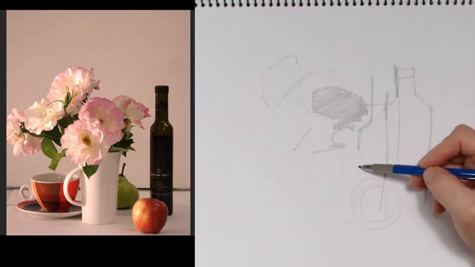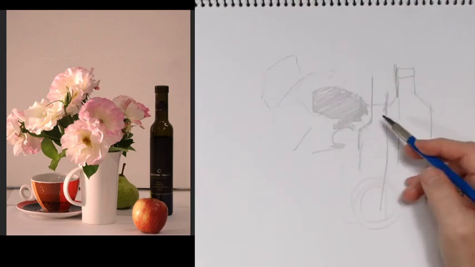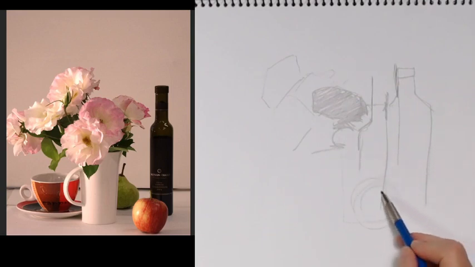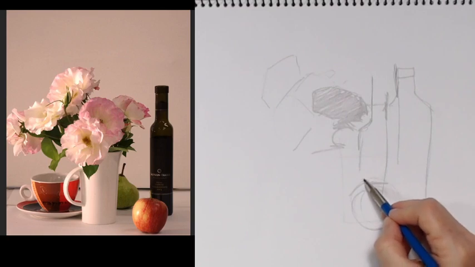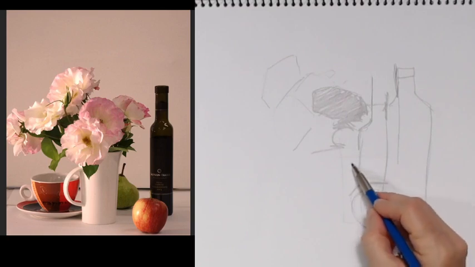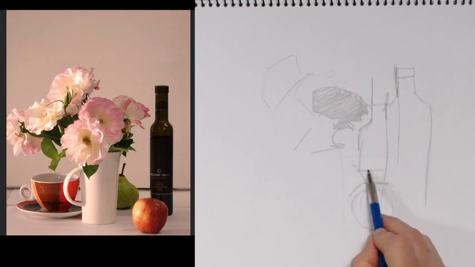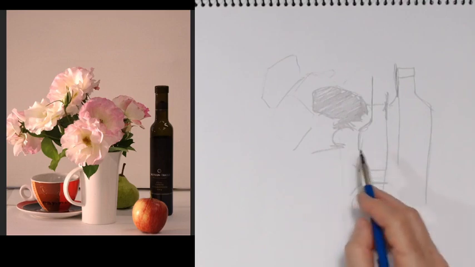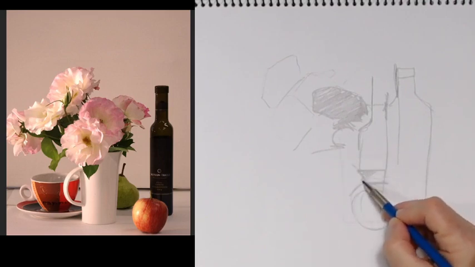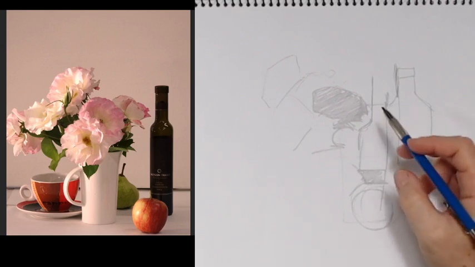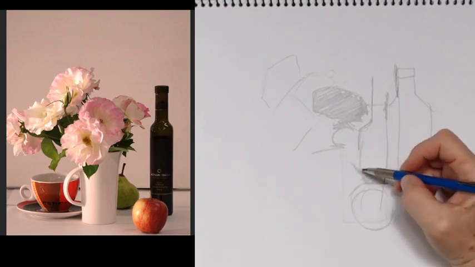So back to our beautiful negative spaces, and you can see between the apple and the bottle and the pear, there's another beautiful space. There's actually a join of the backboard and the table, so even that is a little negative space. And they are really, really lovely.